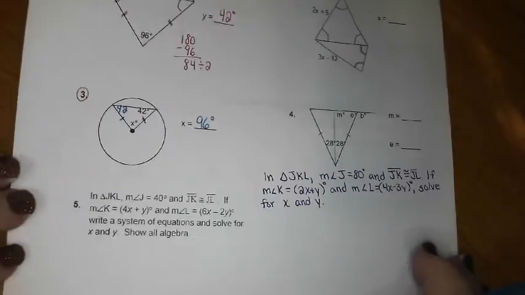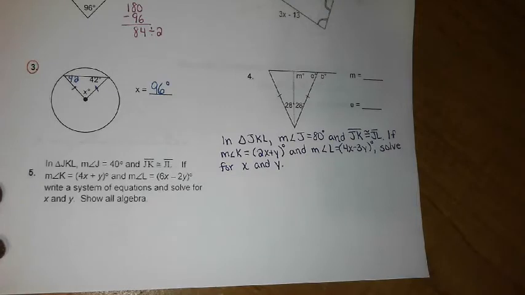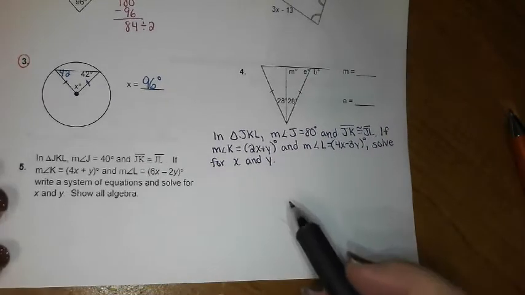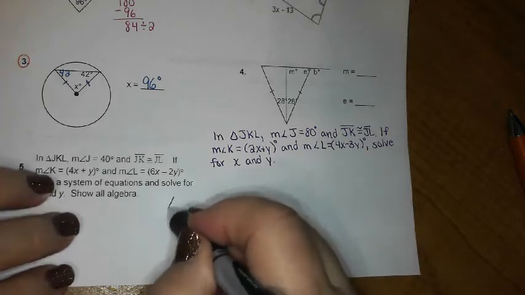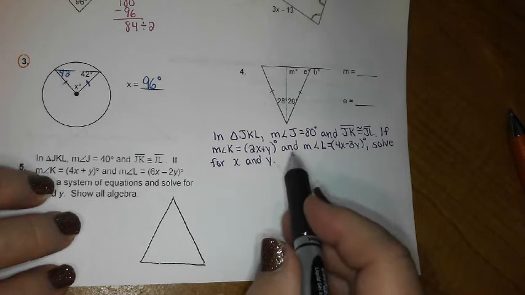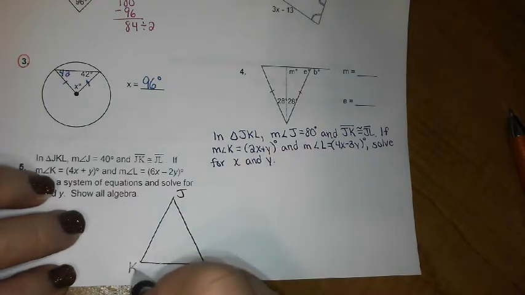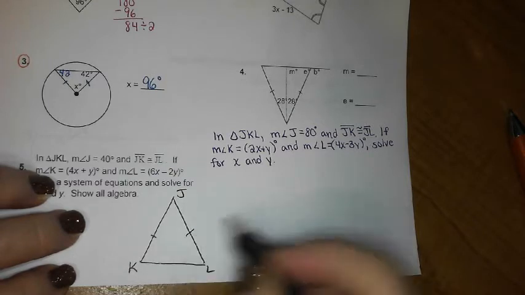All right, now number 5, I'm not going to do for you, but I've created a problem very similar to number 5 for us to work out so that you can go back and do number 5 on your own. We're telling you here that in triangle JKL, angle J is 80, and JK is congruent to JL.